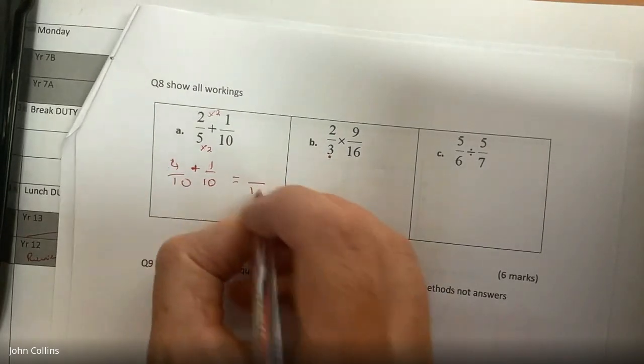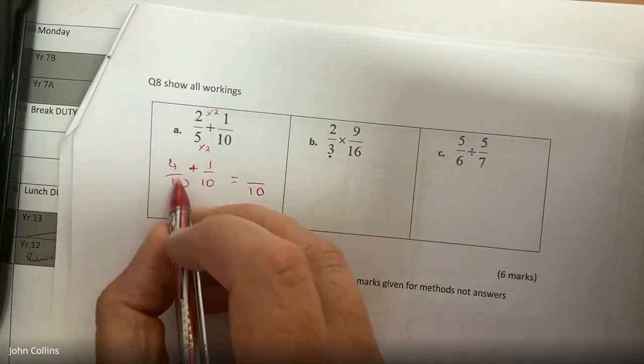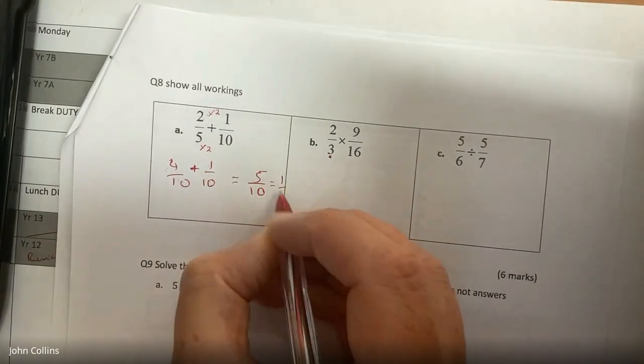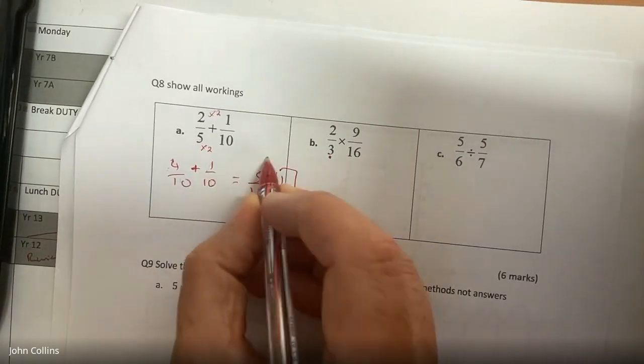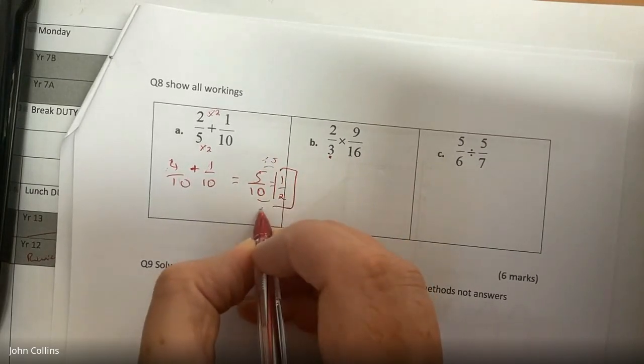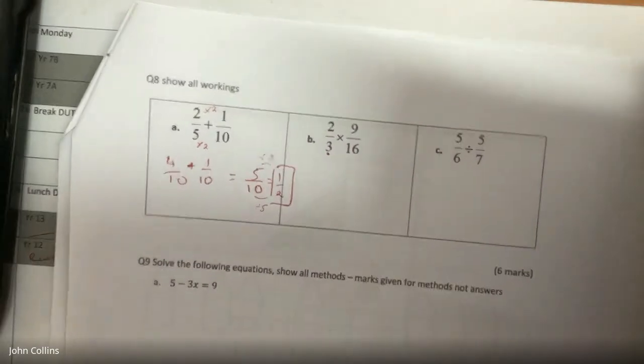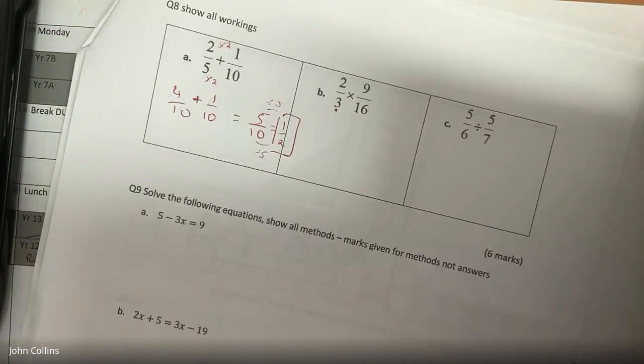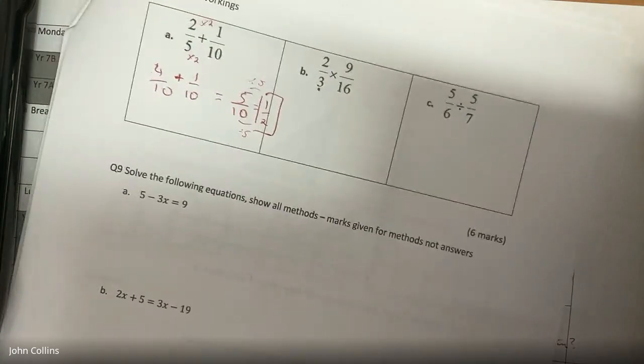Now I add, and the denominator stays the same. It is tenths. There are 4 tenths here, and 1 more here, so there's 5 in total. And I can simplify that down to a half, can't I? Divide by 5, divide by 5. I'm going to be marking down if you don't simplify, so do simplify. So you give yourself 1 mark out of 2. Pretty harsh, but 1 mark out of 2.